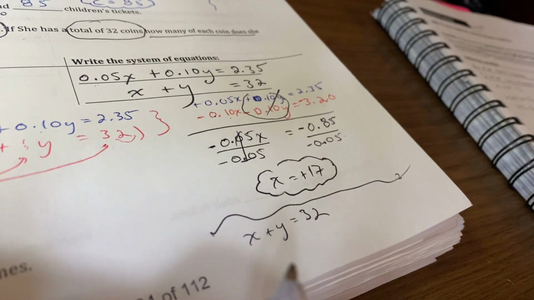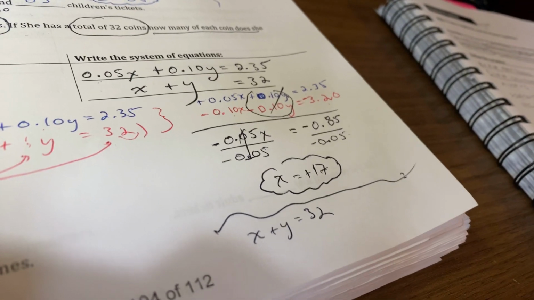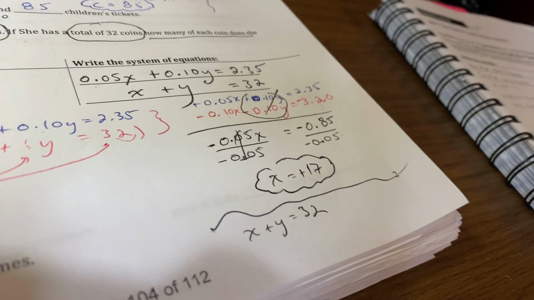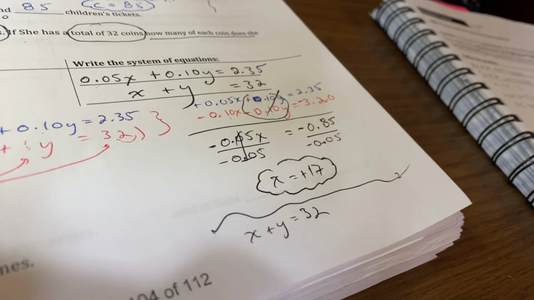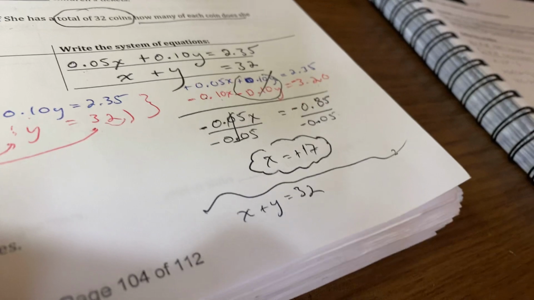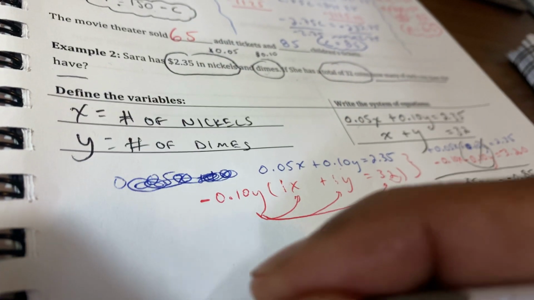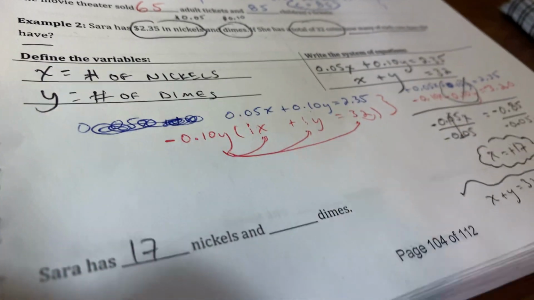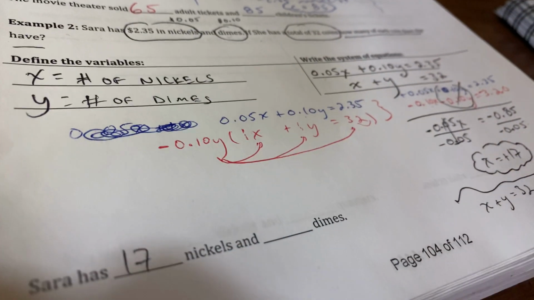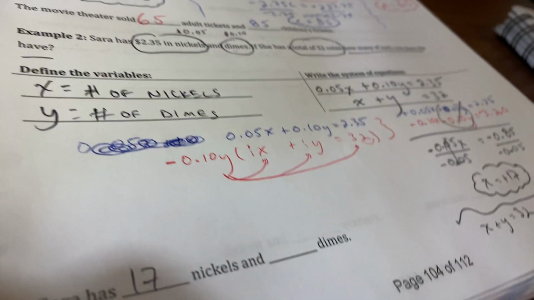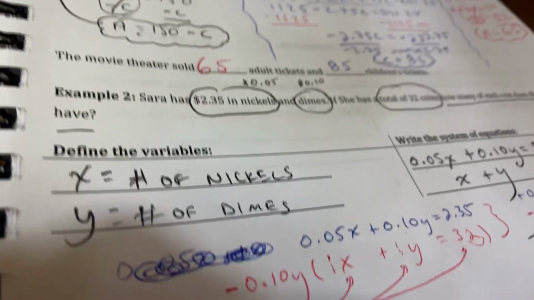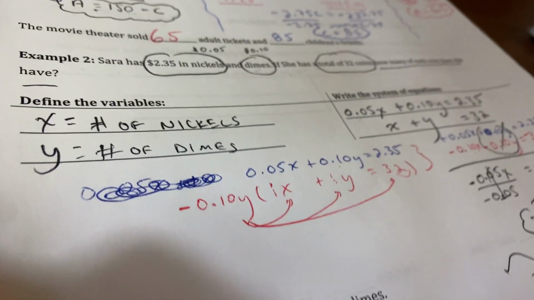I'm not going to answer that right here because you're going to have a question in the next Nearpod just to answer how many dimes do you have. If you've been following along, even if the math was difficult, you should be able to figure out how many dimes we have at this point, right? We have 17 nickels. And then the next slide, you're going to answer how many dimes do we have, right? The biggest difference today compared to what we did on Tuesday was on Tuesday we had how much something was worth. Now today we're talking about the quantity, how many of something we have.